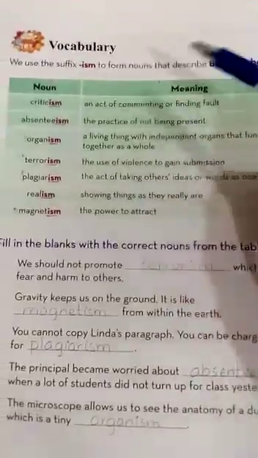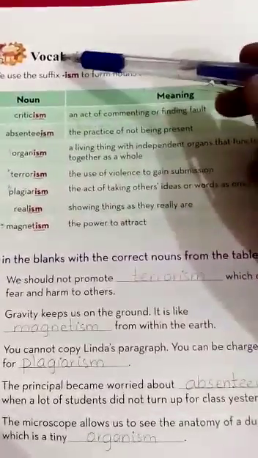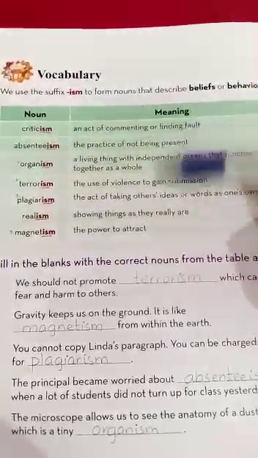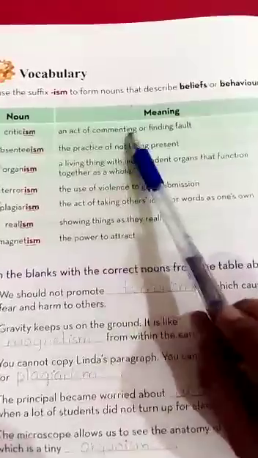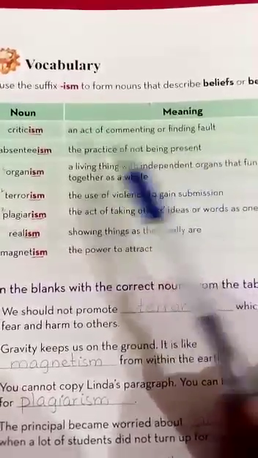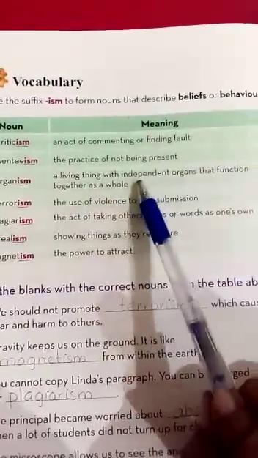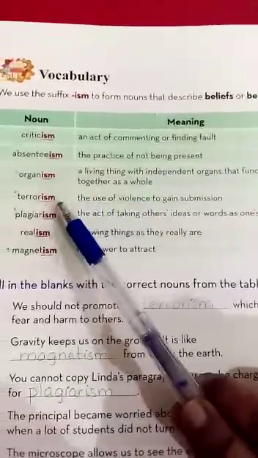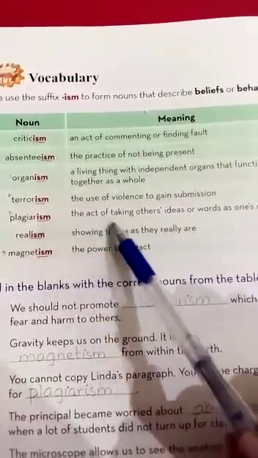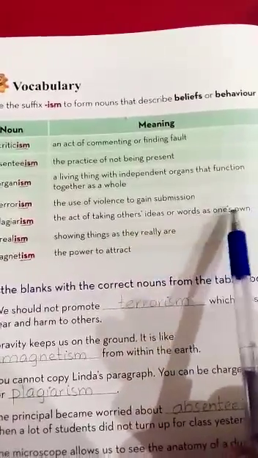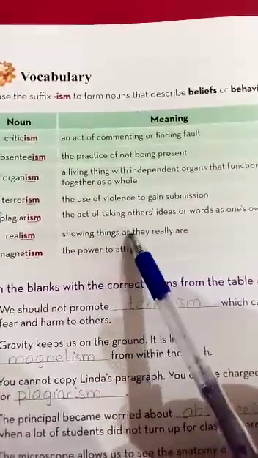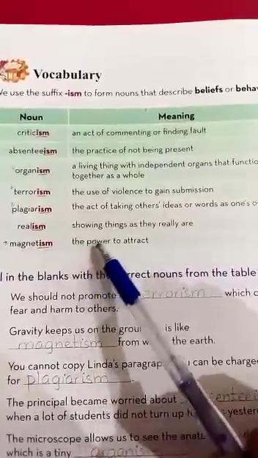When you write the definition of suffixes on your notebook, then on the next step you will write all this table on your notebook. Criticism means the act of finding fault. Absenteeism, the practice of not being present. Organism, a living thing with independent organs that function together as a whole. Terrorism, the use of violence to gain submission. Plagiarism, the act of taking others' ideas or words as one's own. It means to copy the other work. Realism, showing things as they really are. Magnetism, the power to attract.